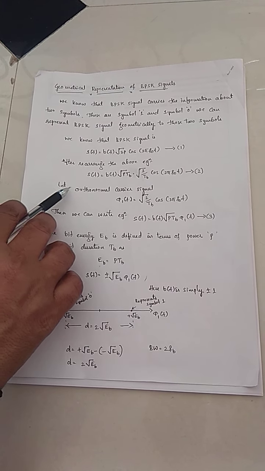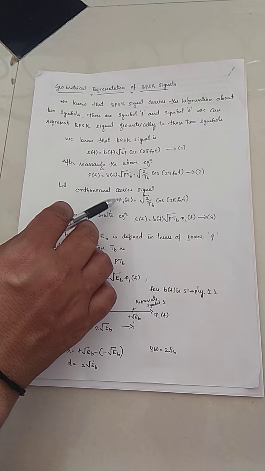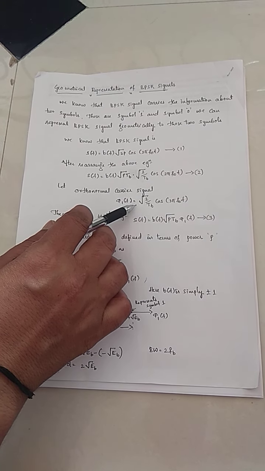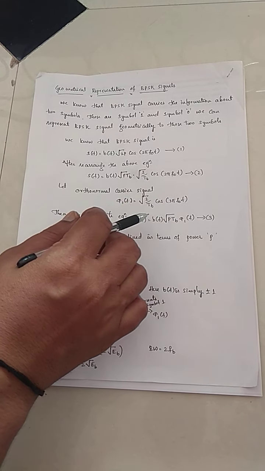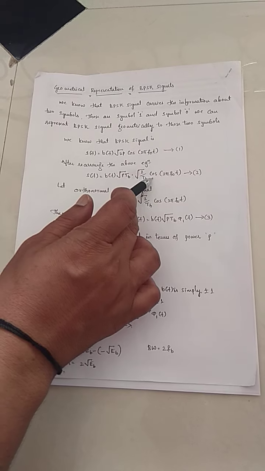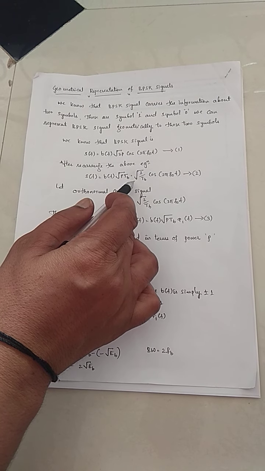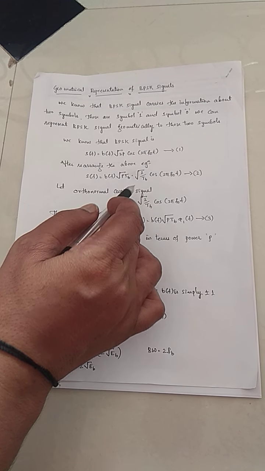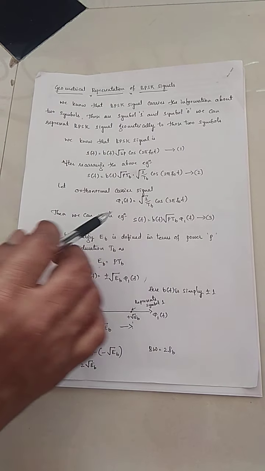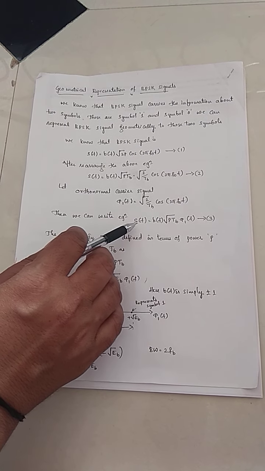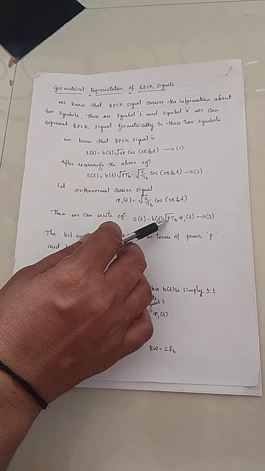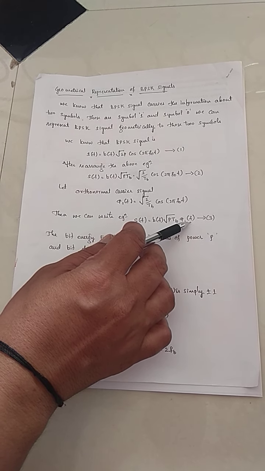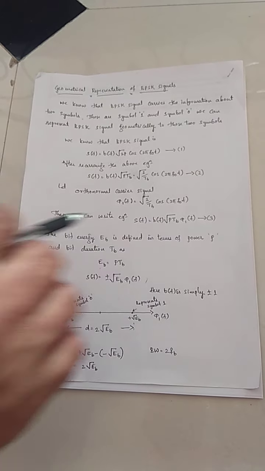If I take the orthonormal carrier signal, that is phi 1 of t equal to the square root of 2 divided by Tb, cos 2 pi f naught t, in equation 2 this term can be written as phi 1 of t. Then we can write the equation as S of t equal to B of t, the square root of P into Tb, phi 1 of t. That is equation number 3.